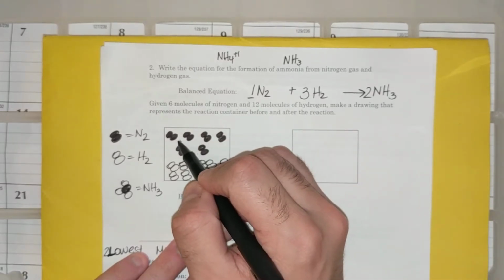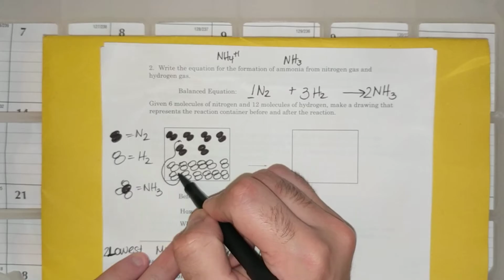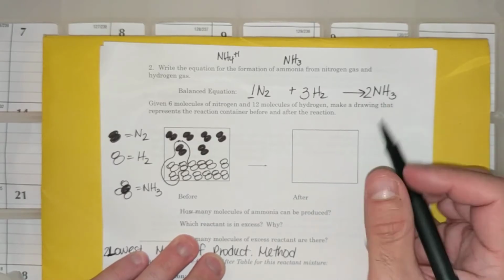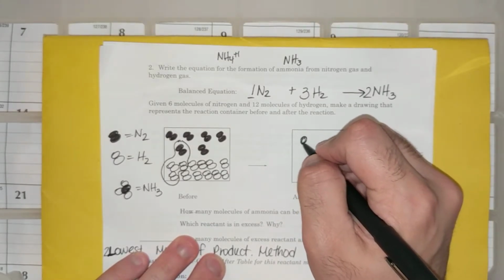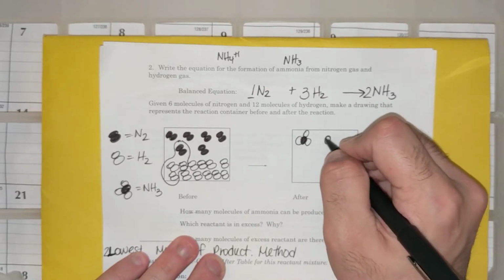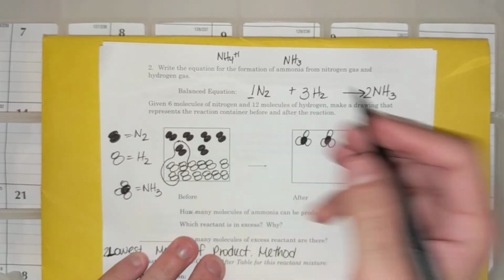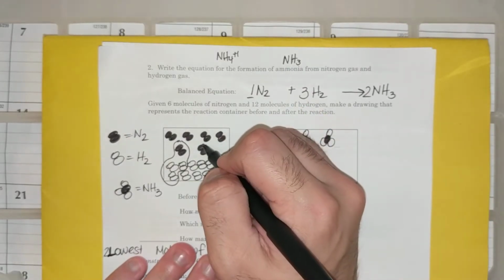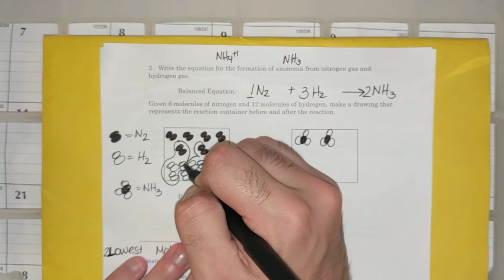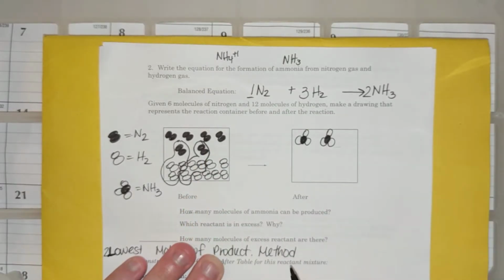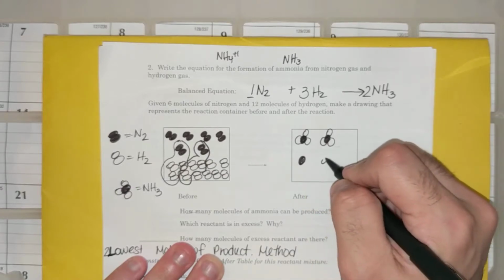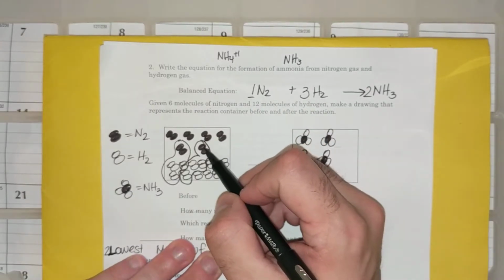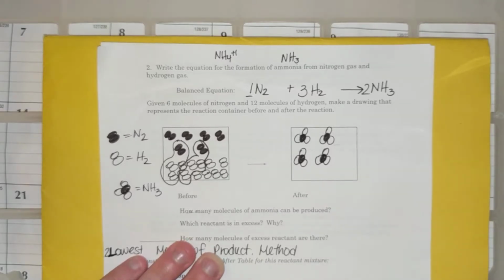So I need 1 N2 and 3 H2s. 1 N2 and 3 H2s, that's going to make 2 NH3s. So for every 1 N2 and 3 H2s, I could make 2 NH3s. Let me do that again. For every 1 N2 and 3 H2s, I can make another 2 NH3s according to my balanced chemical equation. That's what this balanced chemical equation means.